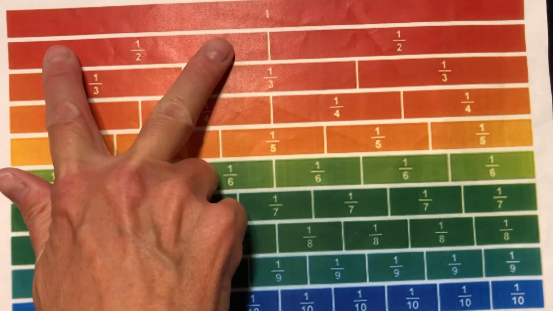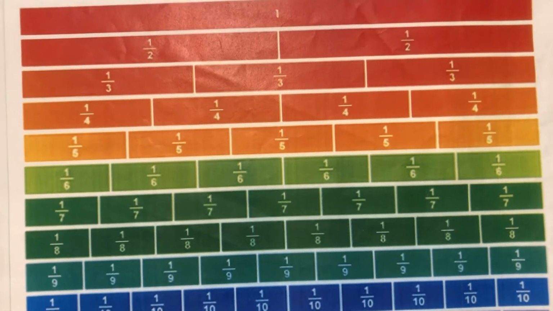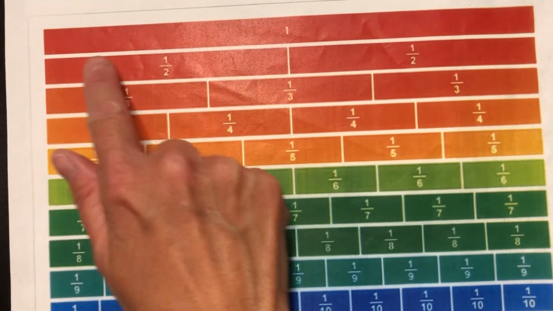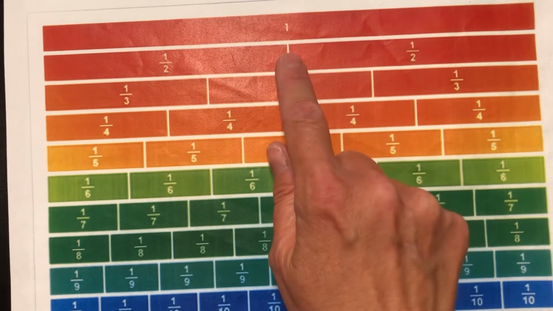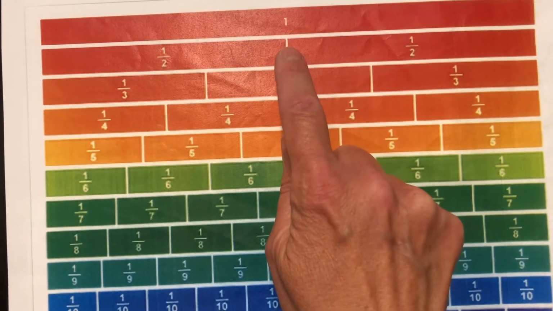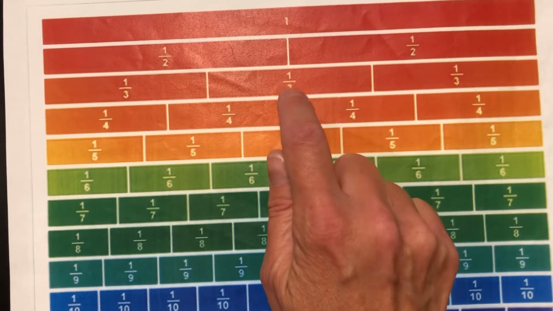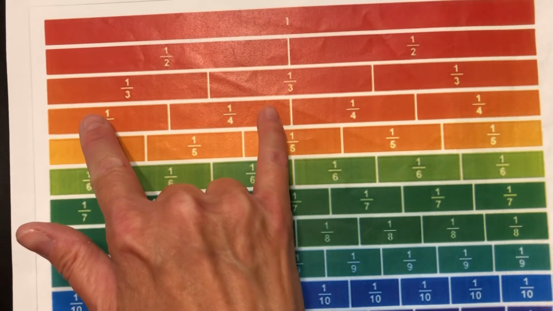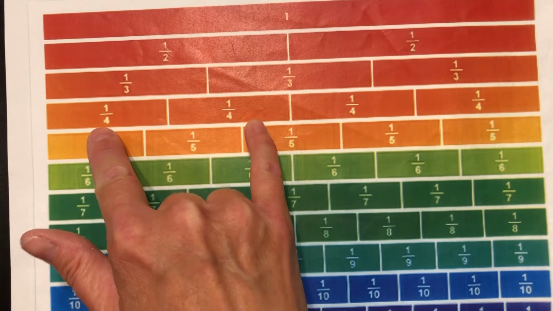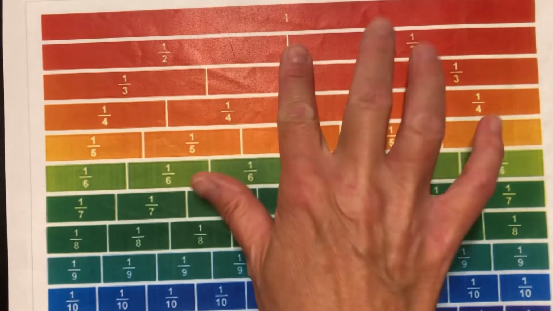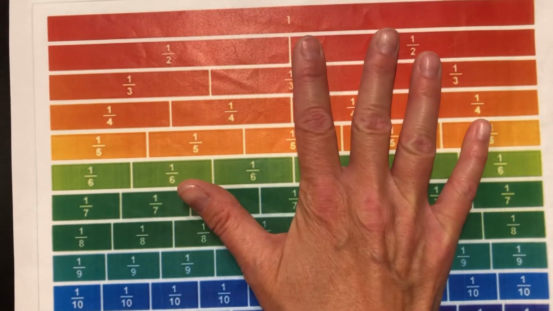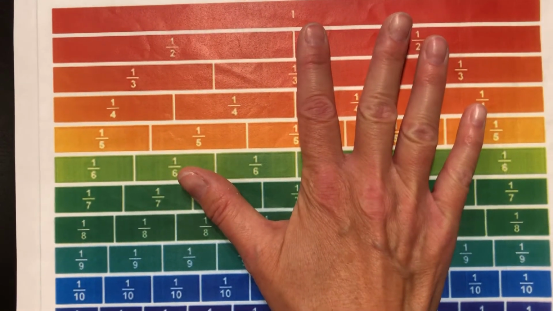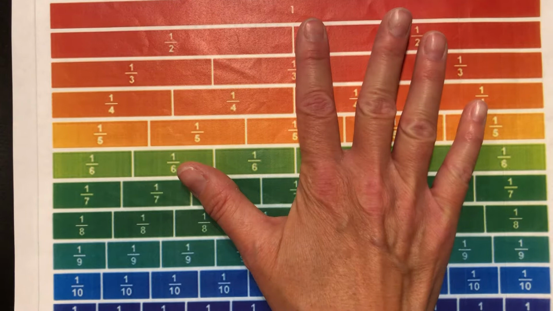Now when I look at this 1/2, if I want to know what's equivalent to 1/2, if you follow this line, so 1/2 takes up this amount of space. If you follow it down, you want to look for where it would match. This is right in the middle of the bar, but right here, see how that line's open? That means that 2 of these pieces are equivalent to 1/2 because they take up the same amount of space on here. So if you have 1/4 and another 1/4, that would mean 2/4. So 2/4 would be equivalent to 1/2.